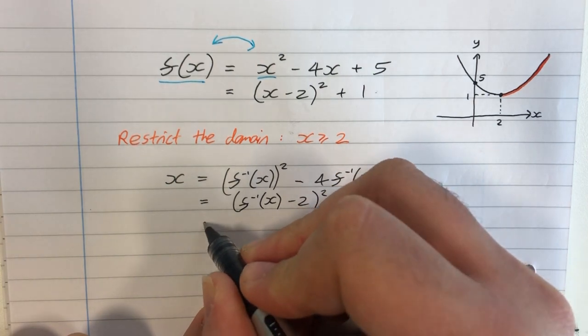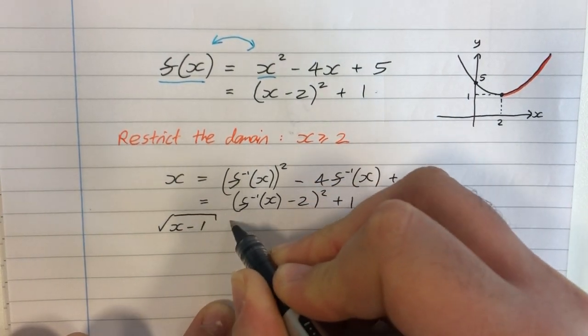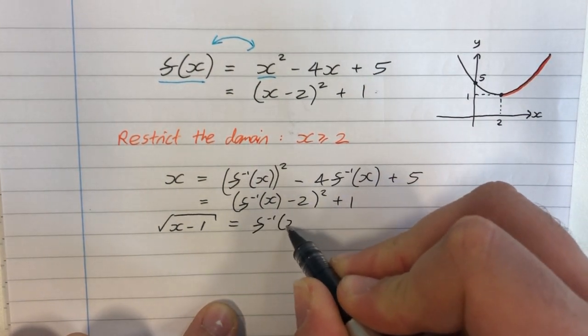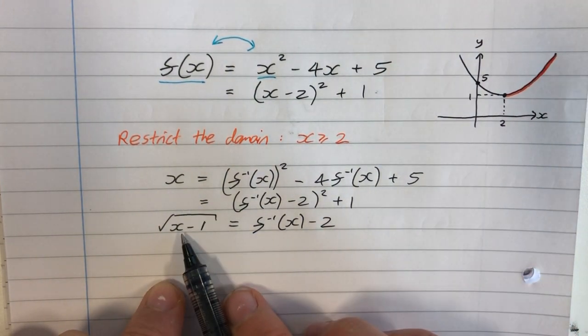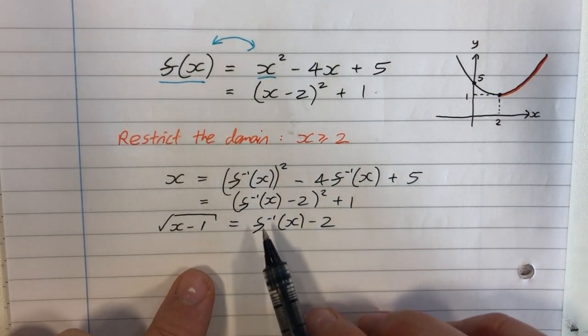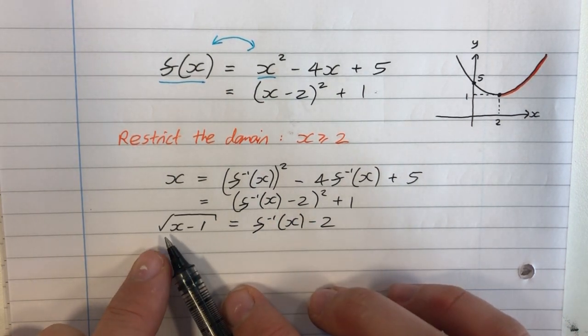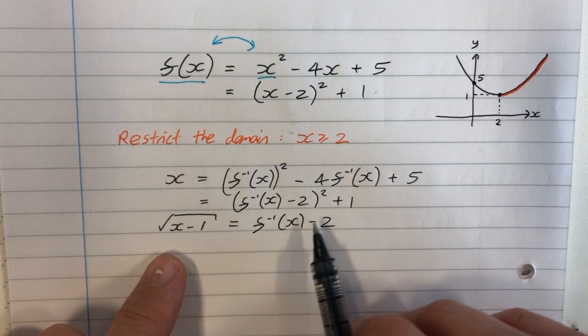Subtract the 1, so I'm going to get the square root of x minus 1 is equal to f to the minus 1 of x minus 2. Okay, so I've taken the 1 over, and I've square rooted this. And algebraically, I would have to consider both the positive and the negative square root. But in doing so, that would, of course, make it a one-to-many.